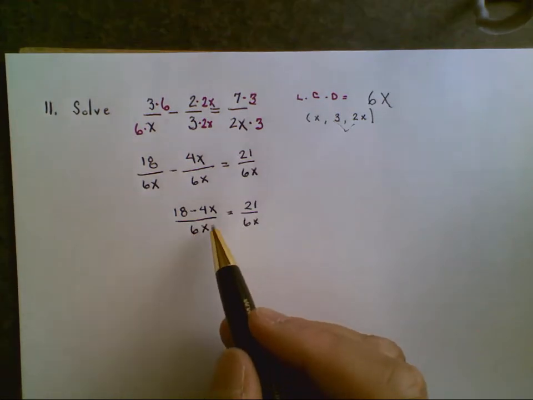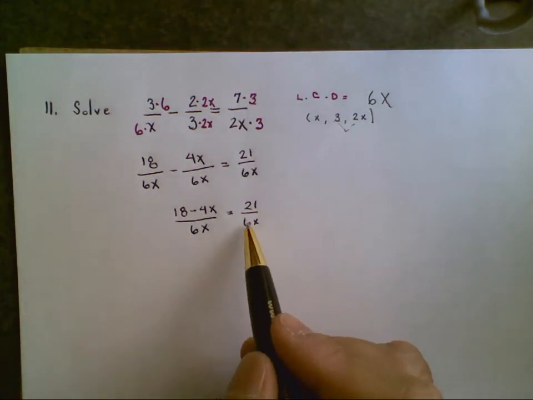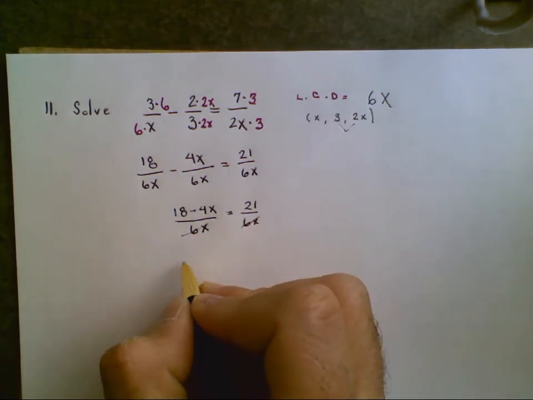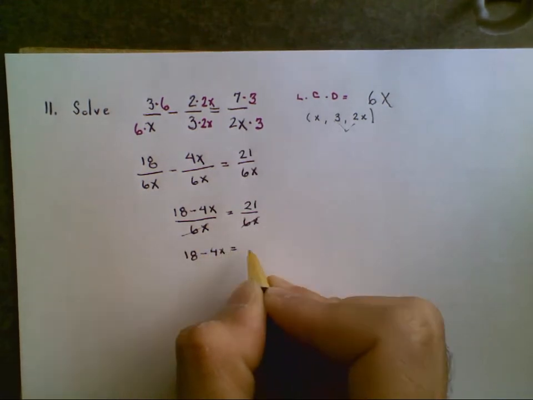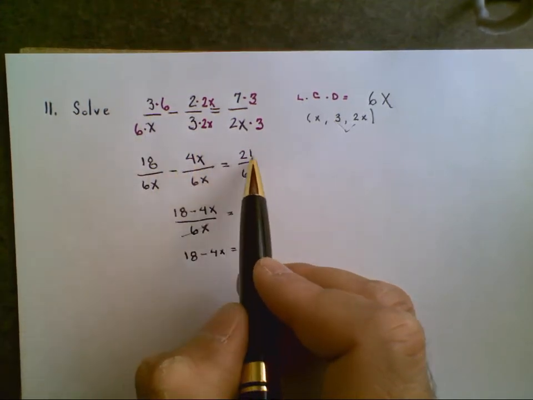Because the denominators are the same, we can multiply both sides by 6x to get rid of that 6x. So 6x goes away. So what we have at the end is 18 minus 4x equals 21, exactly the equation that I have in the numerator.